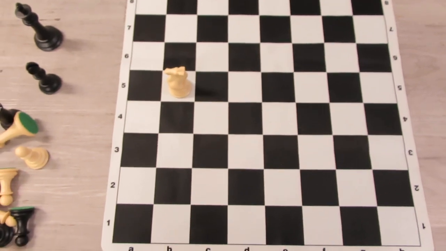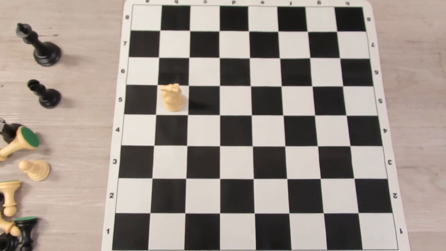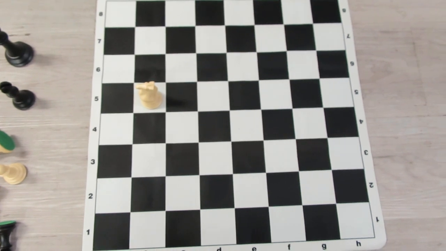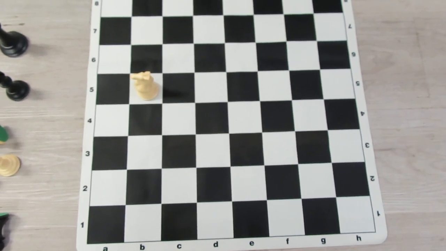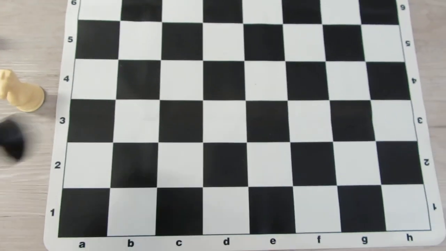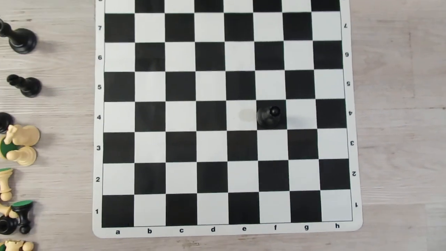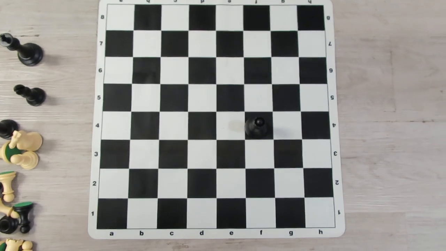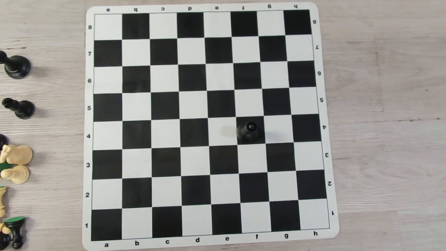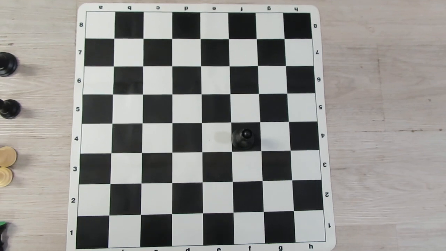What square is the knight on in this position? Pause it and resume it when you want to find out the answer. The answer is B5. Now, what square is the black queen on? If you got F4, you got it right.